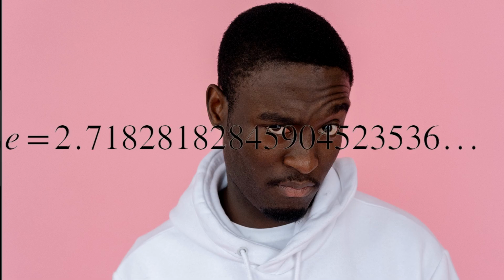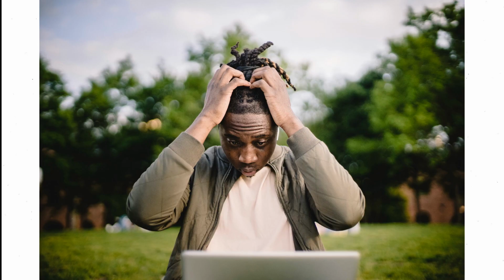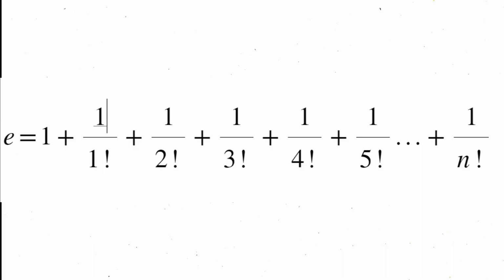e can be written as a non-terminating decimal number, and it is shown as follows. Furthermore, we can write e as a series. e in terms of a series is written as 1 plus 1 all over 1 factorial plus 1 all over 2 factorial plus 1 all over 3 factorial plus 1 all over 4 factorial.